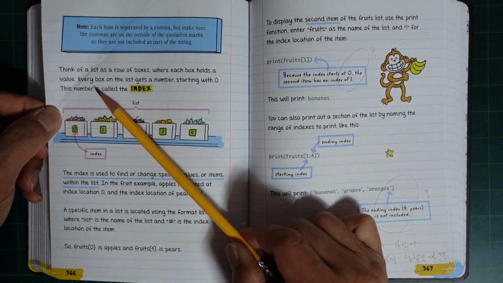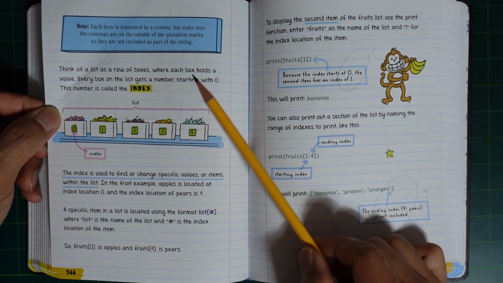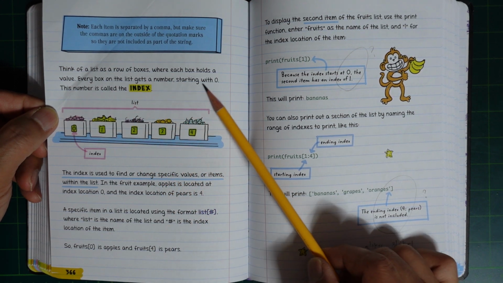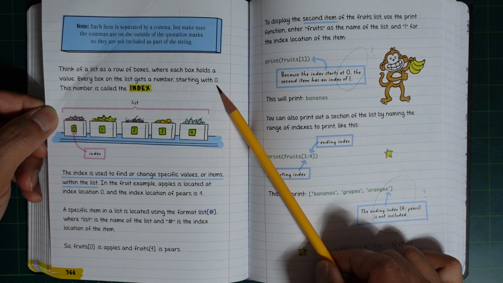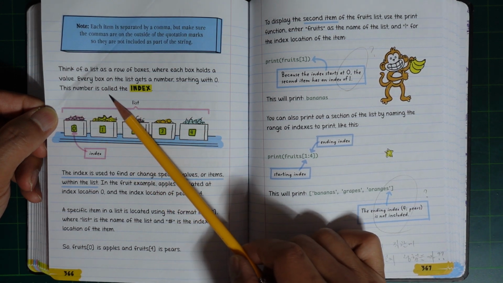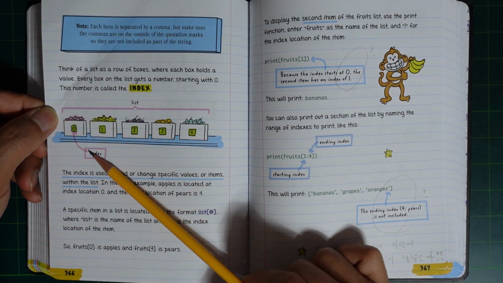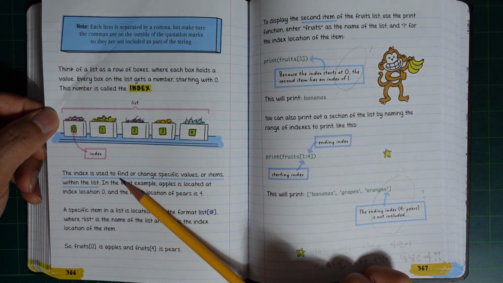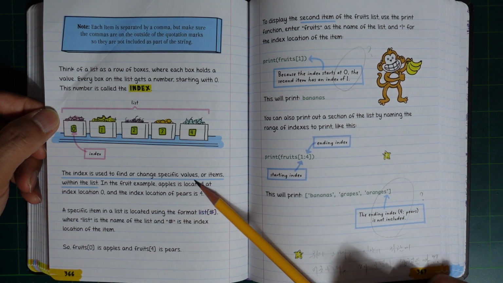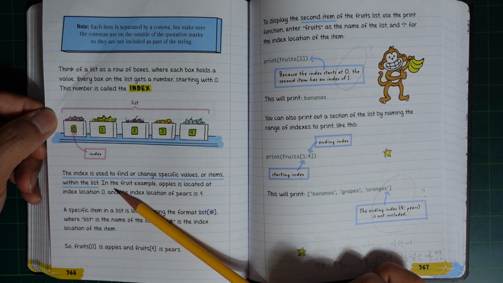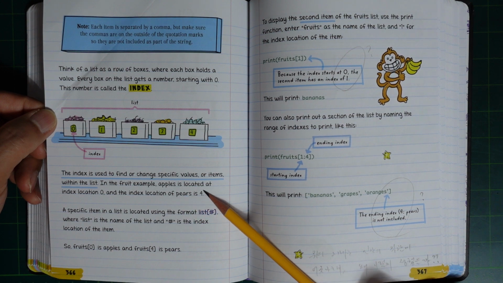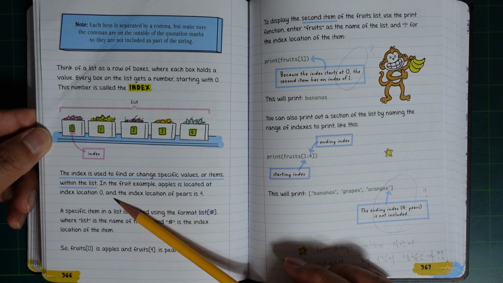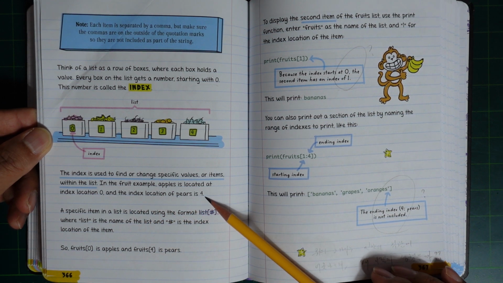Think of the list as a row of boxes. Each box holds a value. Every box in the list gets a number starting with 0. This number is called the index. Index 0, 1, 2, 3, 4. The index is used to find or change a specific value or item within the list. In the fruit example, apples is located at index location 0 and the index location of pears is 4.